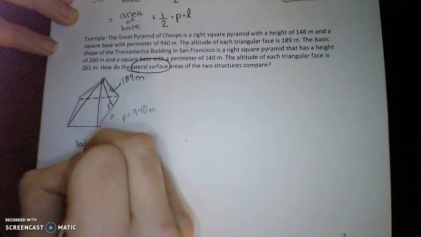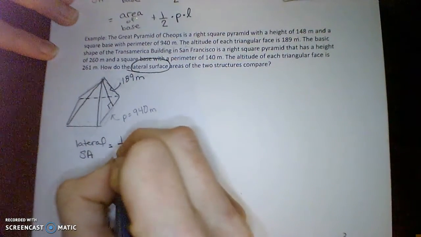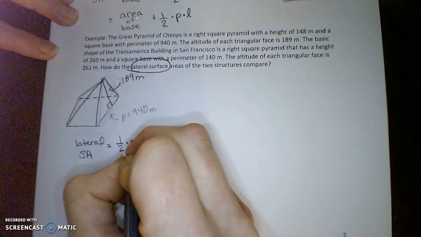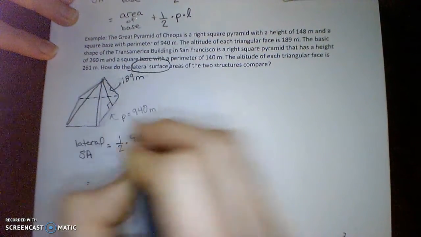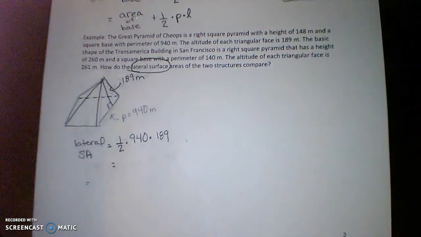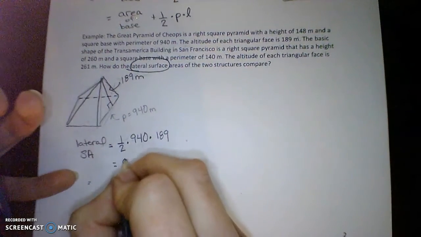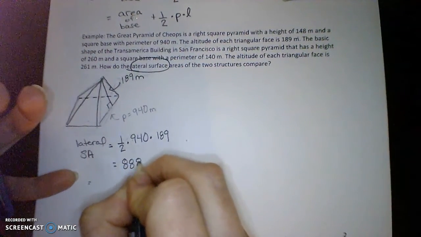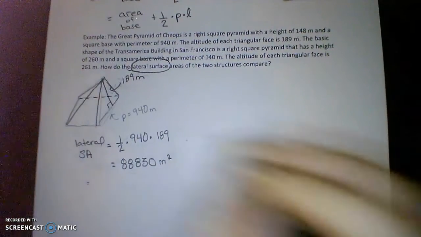The lateral surface area here will be 1/2 times the perimeter, 940, times the slant height, 189. If we calculate that, 940 times 189, and then divide by 2, we get 88,830. And that would be in square meters.